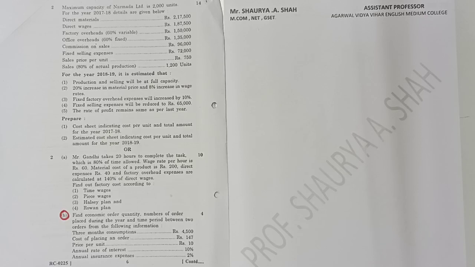So dear students, in the last lecture, we completed the theory part of your materials chapter. We also saw various kinds of formulas related to your maximum level, minimum level, reorder level, economic order quantity. Then we saw safety level and danger level, right? So I hope every student is clear with the formulas which we had studied in the last lecture.